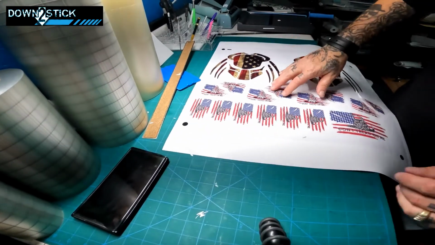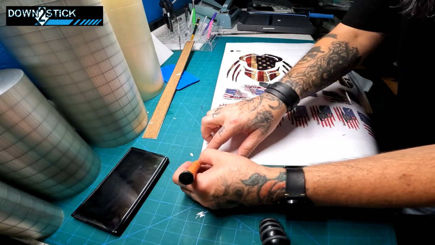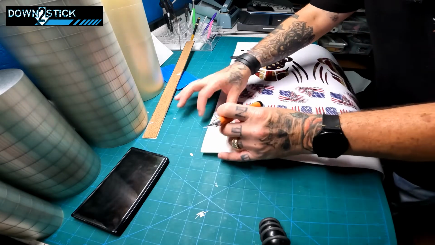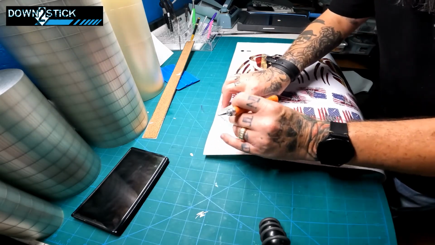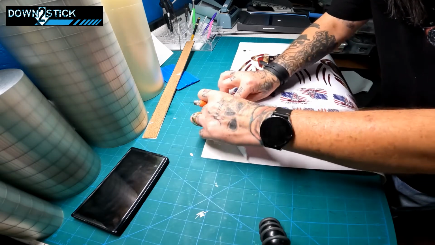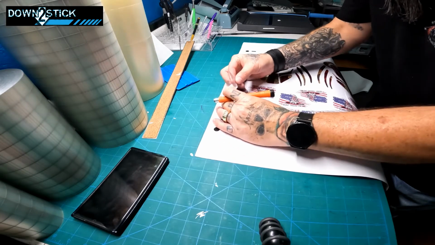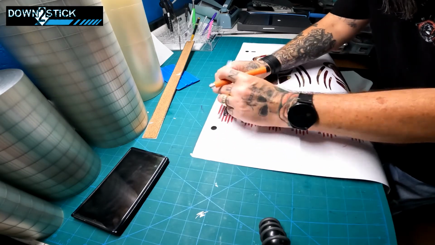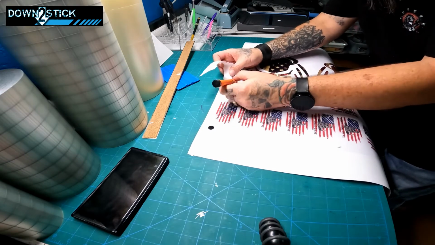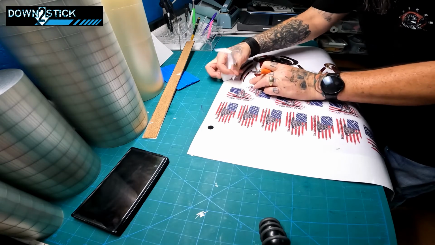So what I do, I just grab a corner of the vinyl here. I pick it up and I just make sure at least one of them comes right off. Because if one of them does, then you know they're all going to. Looks good, so I'm going to go ahead and finish weeding that and show you. I'll kind of just cut these gaps as I go. See how I just kind of sawed that off there.